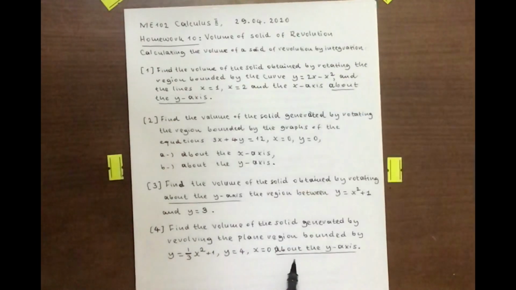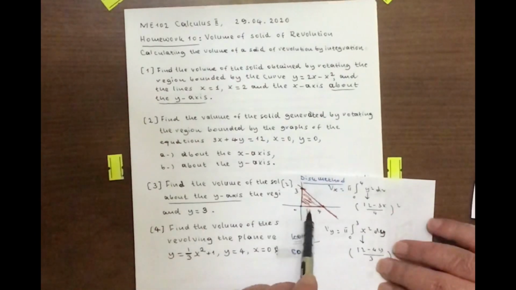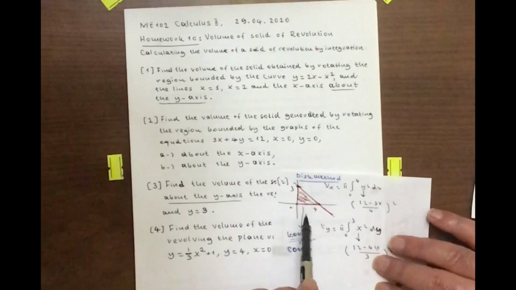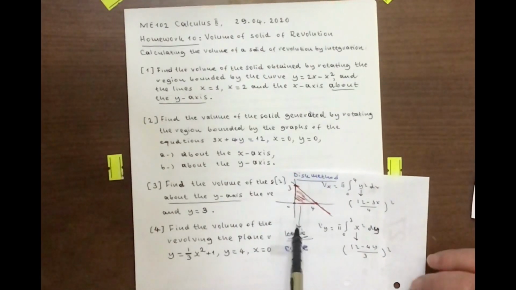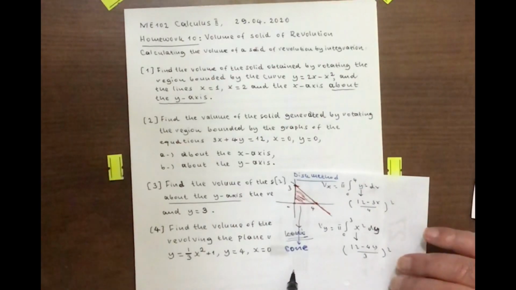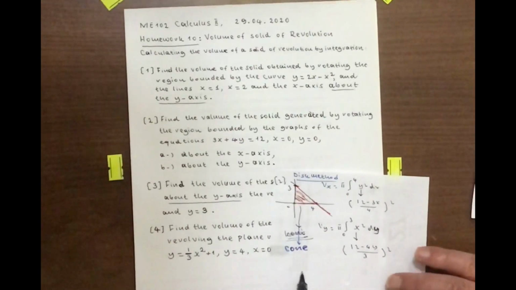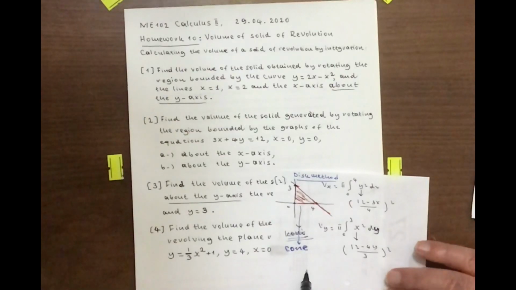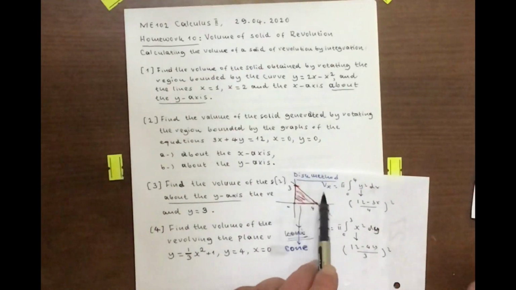Now, the second problem is: we have such a region. If this region is rotated about the x-axis or y-axis, then we will have a cone, and the volume of this cone can be calculated by using the disk method.